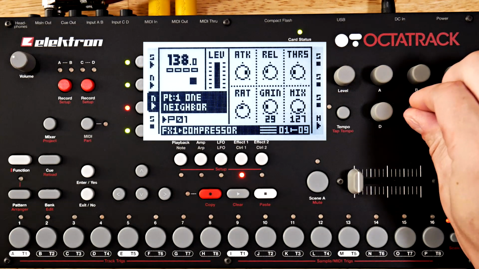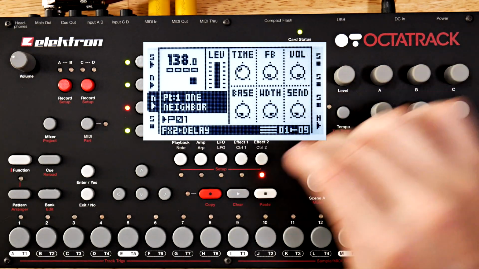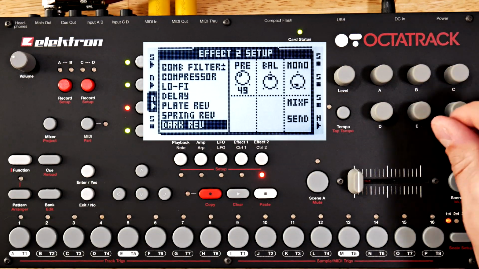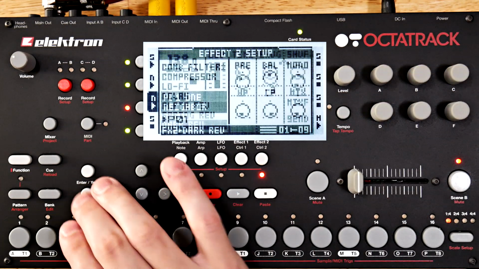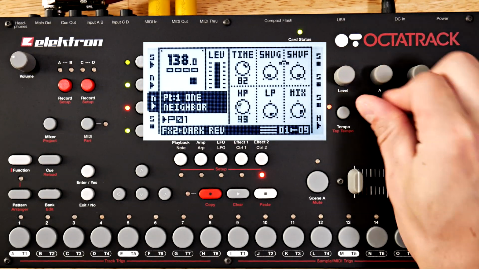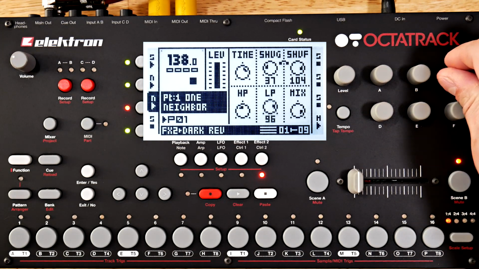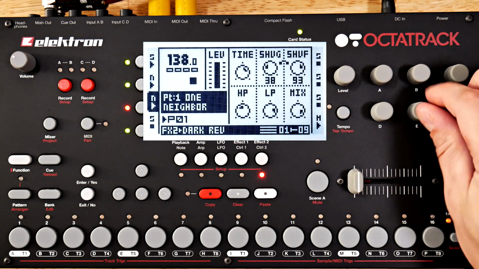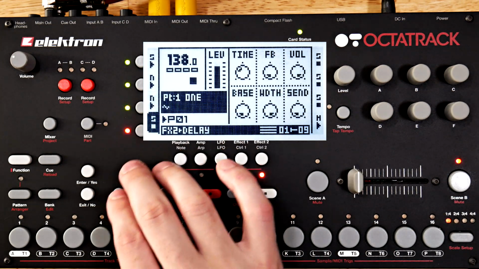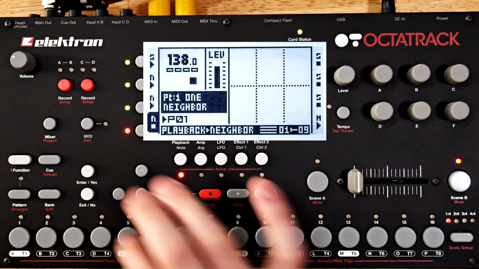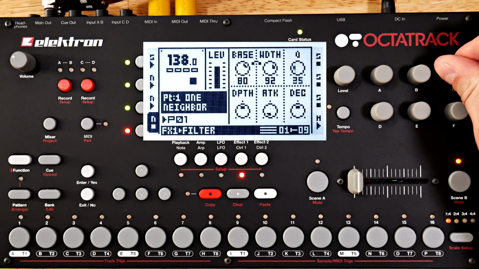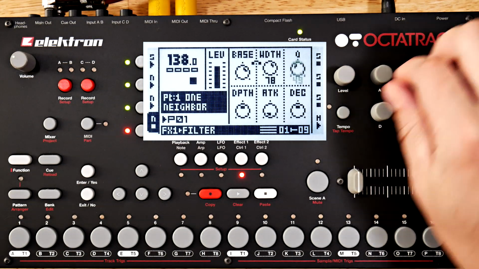I just want to smear this as much as possible, so time to add a reverb. Clearly, my memory is pretty short because I forgot to trigger this third neighbor machine for quite a while. Let's skip ahead a bit to where that happens.